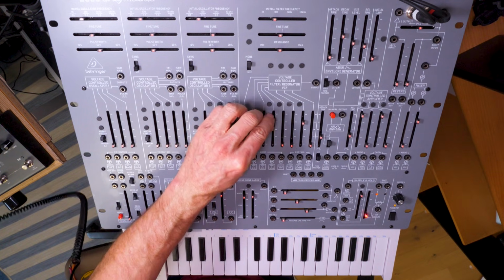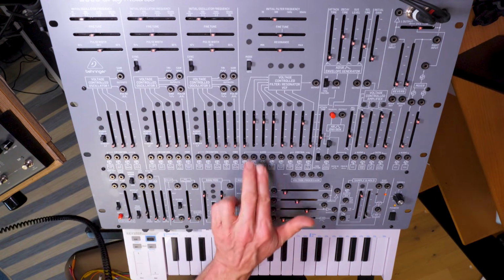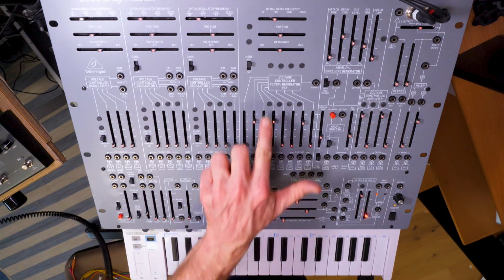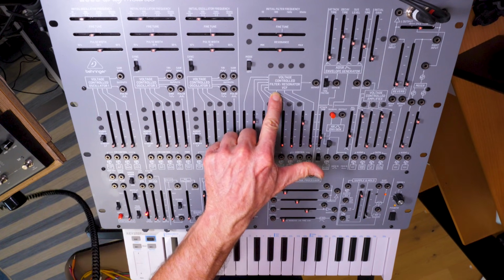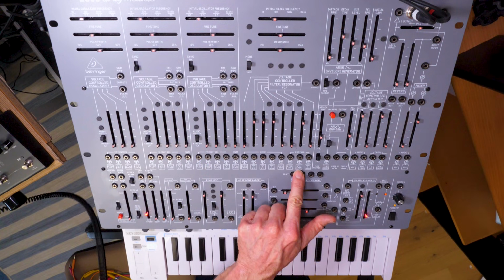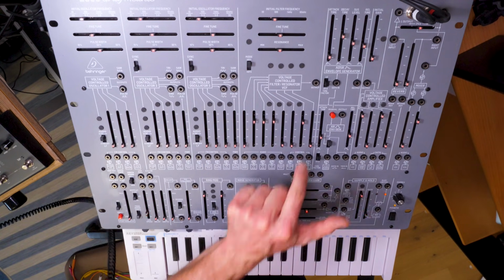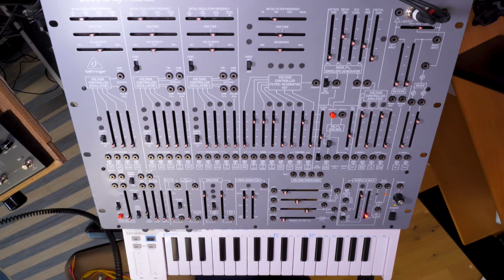So for this, I have brought up all 3 oscillators here in the audio section of the filter, the VCF. Then here I have brought up this slider. The ADSR is controlling the filter frequency.